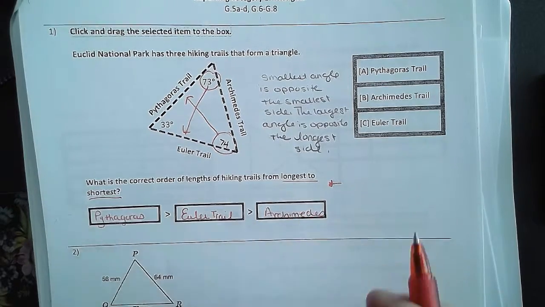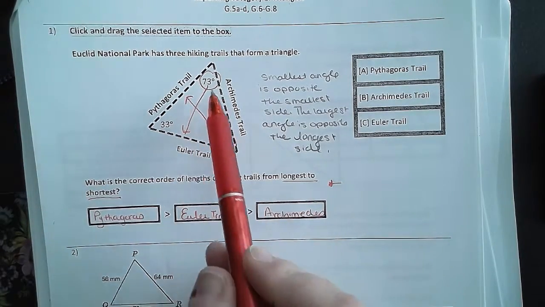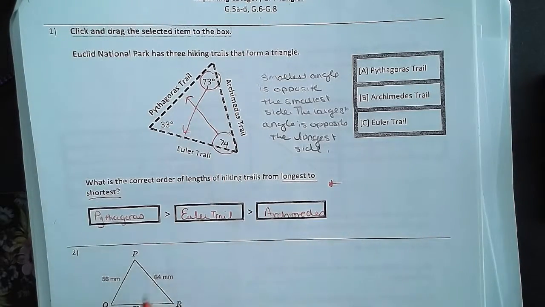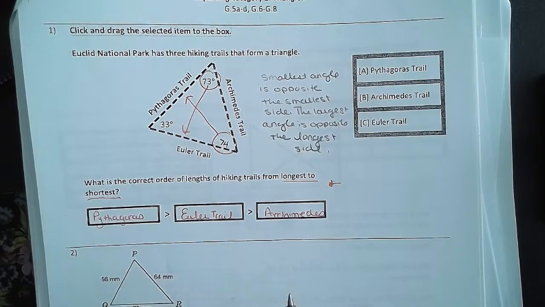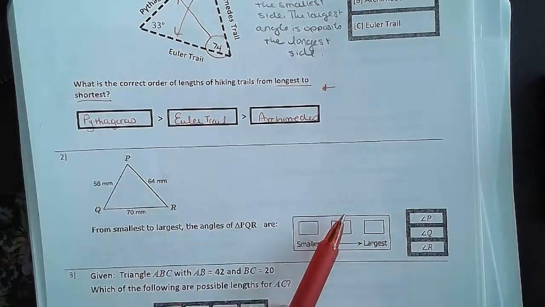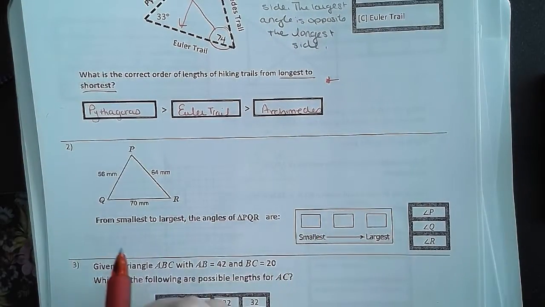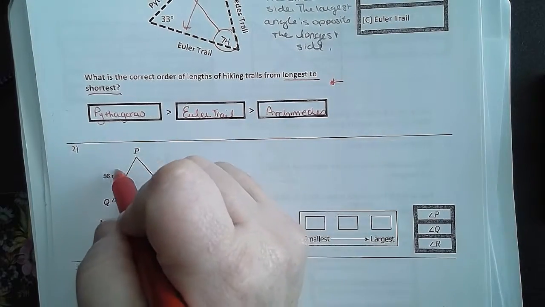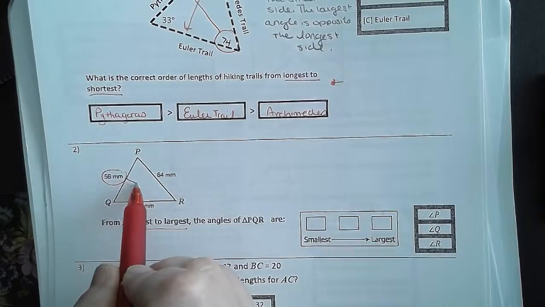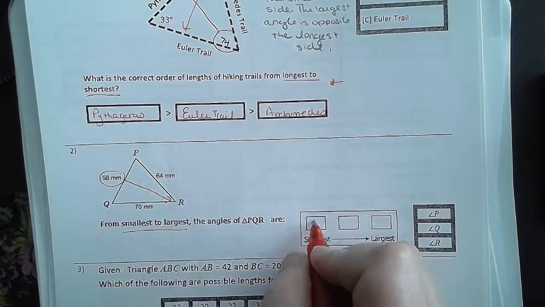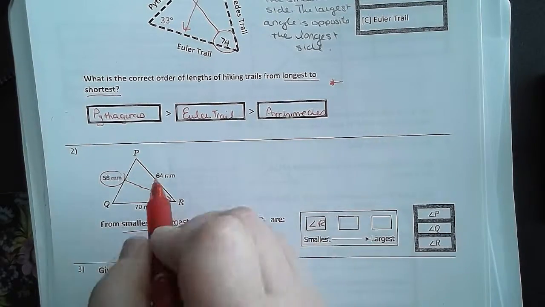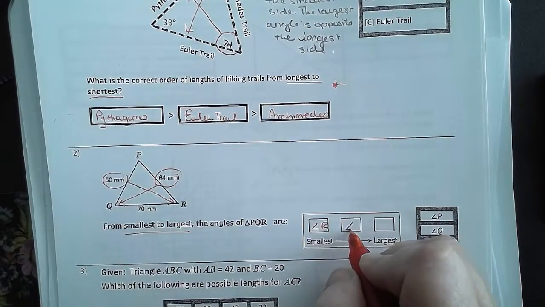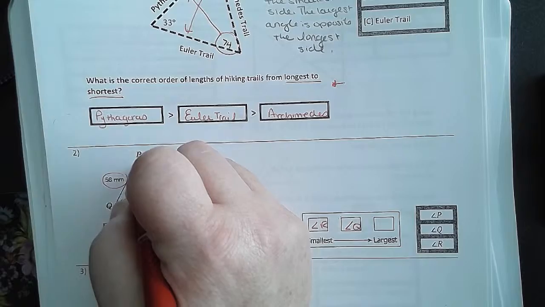So we, just like using angle lengths to find side lengths, we can use side lengths to find the order of angles. So here we're ordering from smallest to largest. So here we're going to find the smallest side, and the angle opposite that is angle R. And then the next one, angle Q, and then angle P.